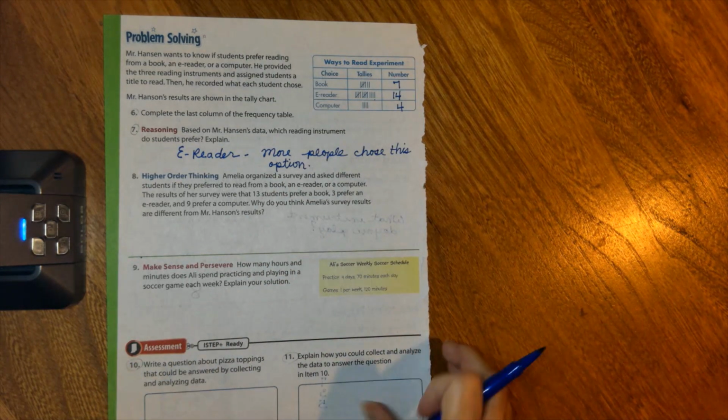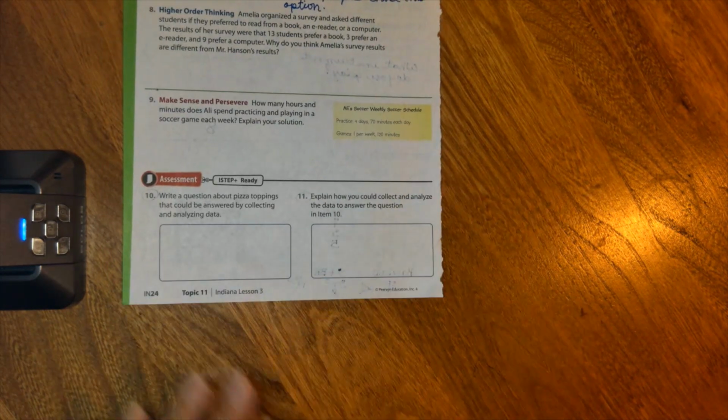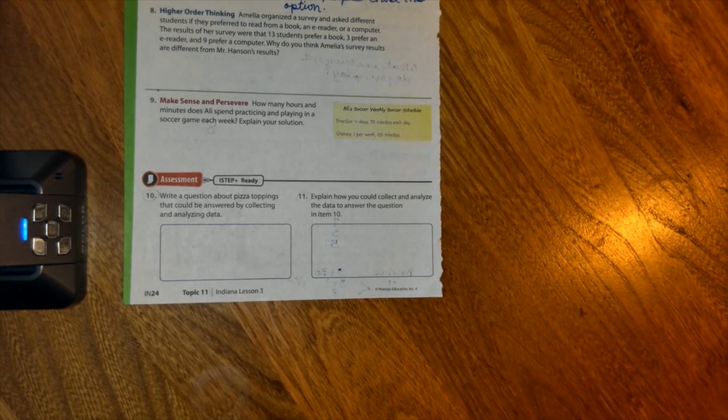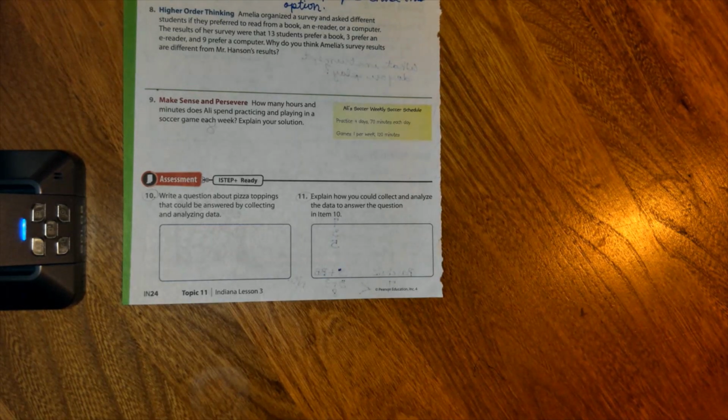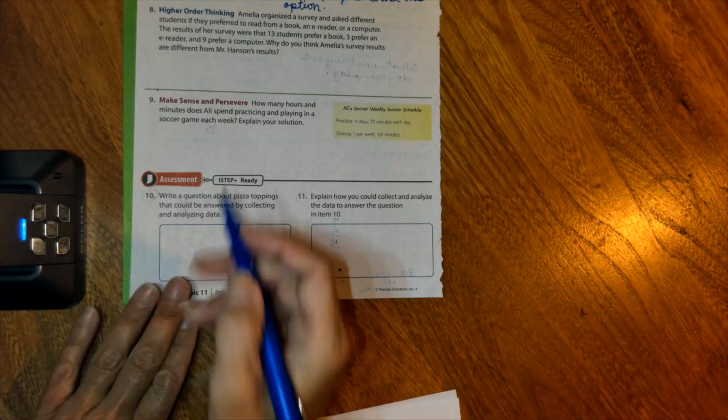Okay, now let's look at a couple things at the bottom. It says, write a question about pizza toppings that could be answered by collecting and analyzing data. Now, what we don't want to ask is a yes or no question like, do you like pizza? That's just one option, yes or no. So we don't want that. We don't want to ask them, did you have pizza yesterday? That would be, again, yes, I did or no, I didn't. You want to come up with something that would have options. So, like, what's your favorite pizza topping?